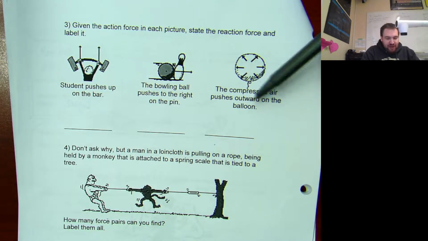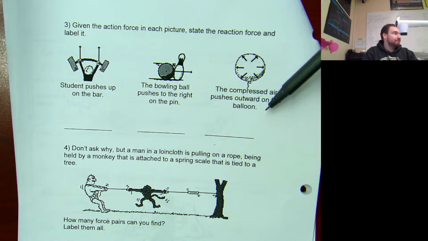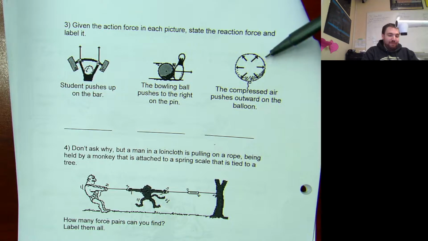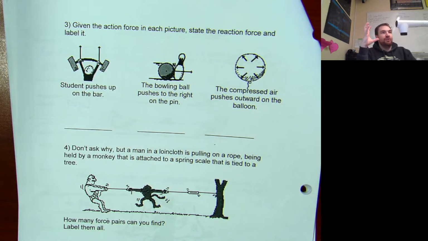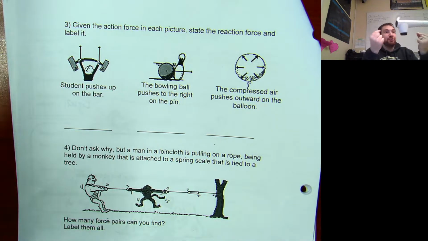The compressed air pushes outward on the balloon. The balloon pushes, yes, backwards in on the air. And actually, how balloons and the pressure works is super complicated, I discovered over the weekend. Really? Yeah. What's complicated about it? This is totally an aside from this. If you had a largely inflated balloon and a small inflated balloon of the same kind of balloon, and you attached them with a straw, and you pinched off their ends, what would you think would happen if you let go?